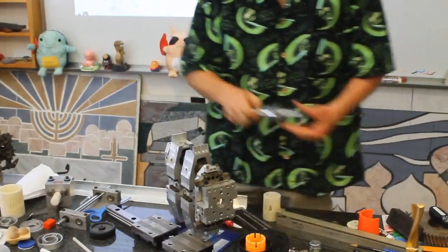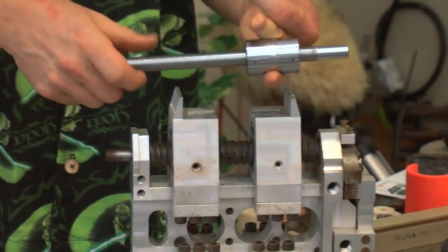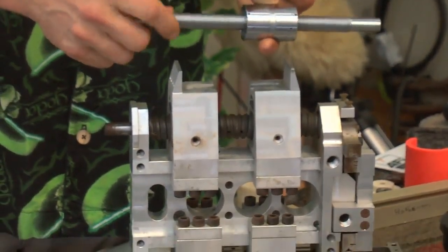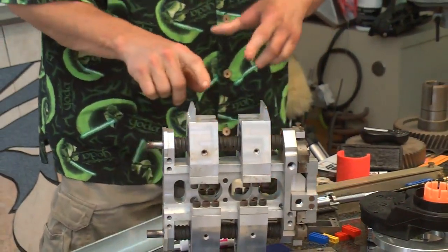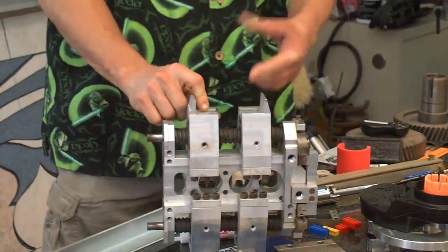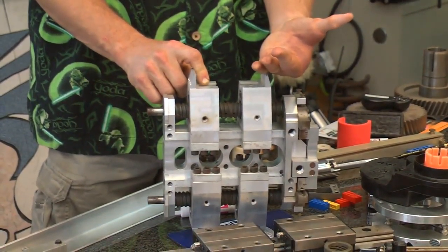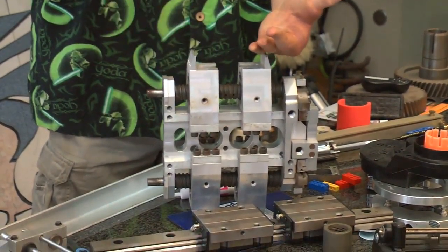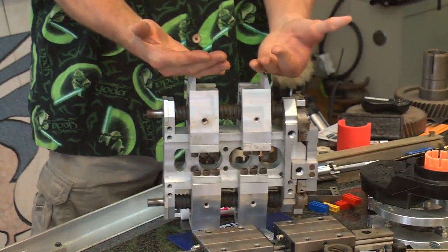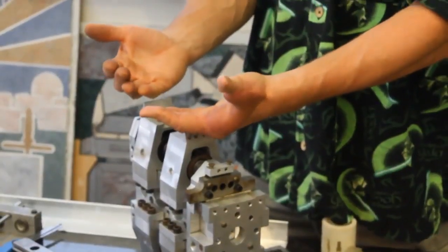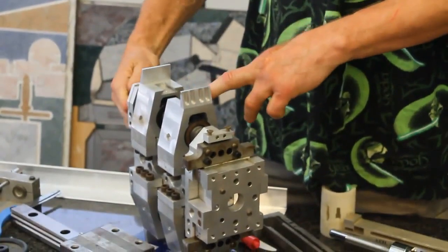How can that be? Because if I turn a screw, it goes one way. How do I get that? Let's look at this. What is going on here? On the left hand, I've got a robot gripper hand, and then I've got one on the right hand. How can the left one move to the right and the right one move to the left when I turn one screw?